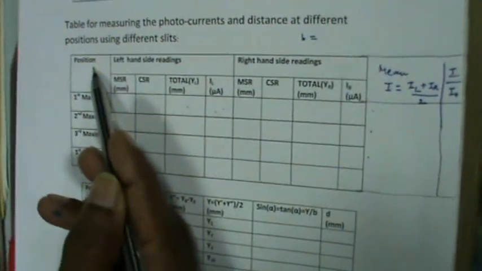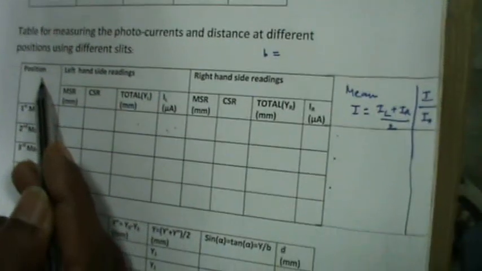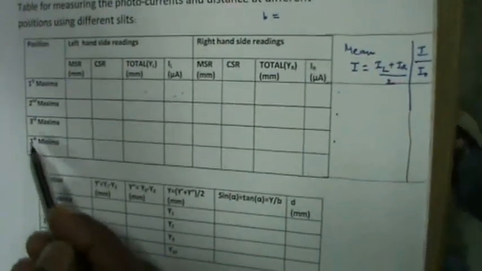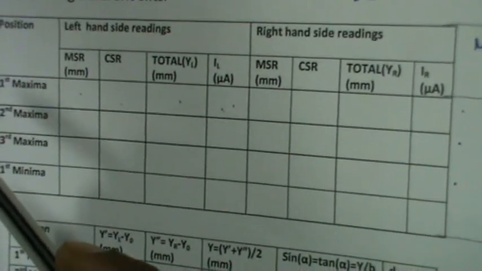You can write the position of secondary maximum, first minimum, and you just go on one side. Say for example, I have identified the third secondary maximum on the left.